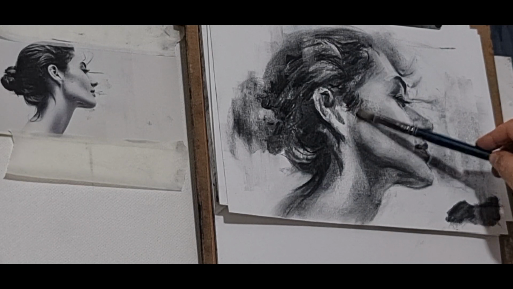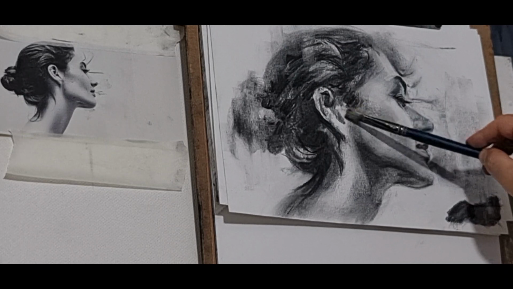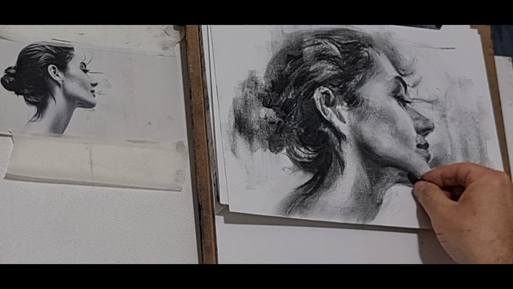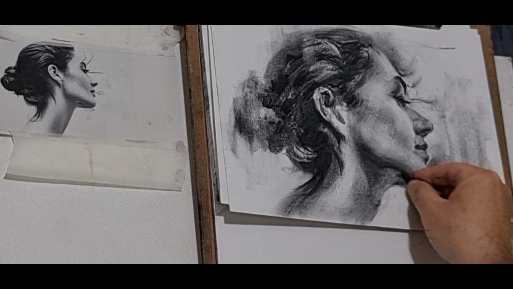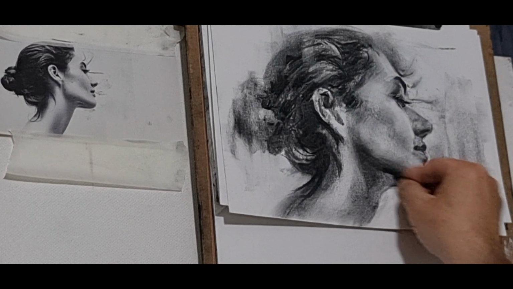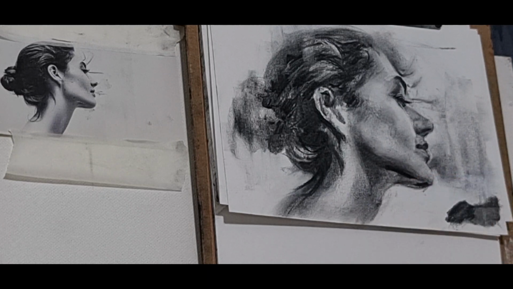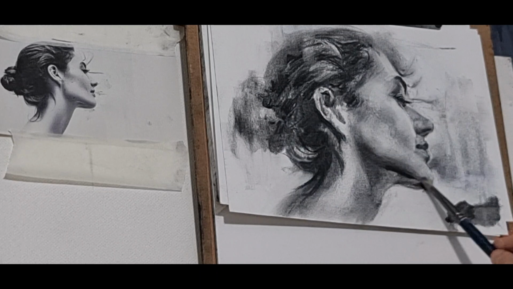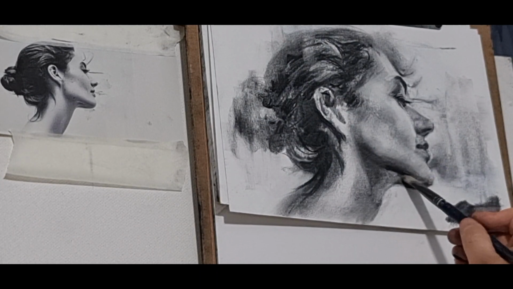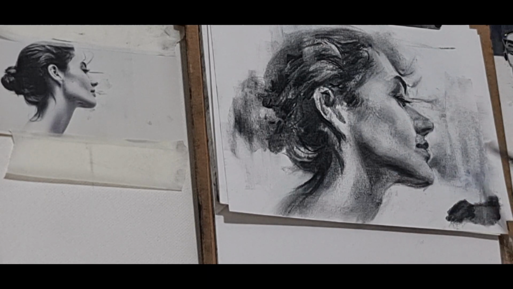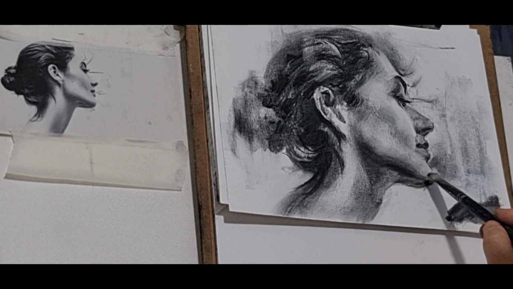Obviously don't want to leave as much hair here, but I think a little bit more than that. It's justified. Soften this. You cannot leave it as dark as that because otherwise it creates a sharp edge, which is not needed there.